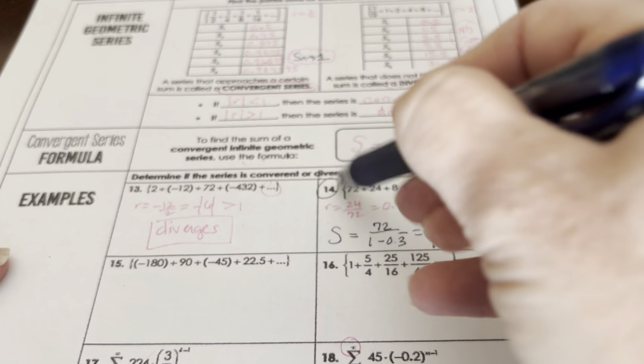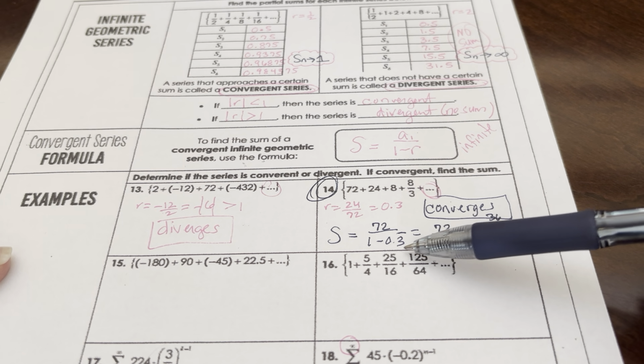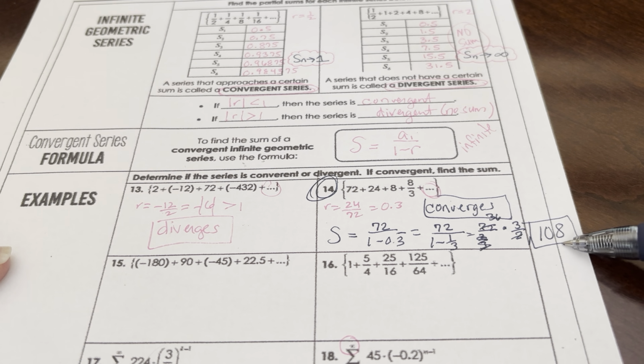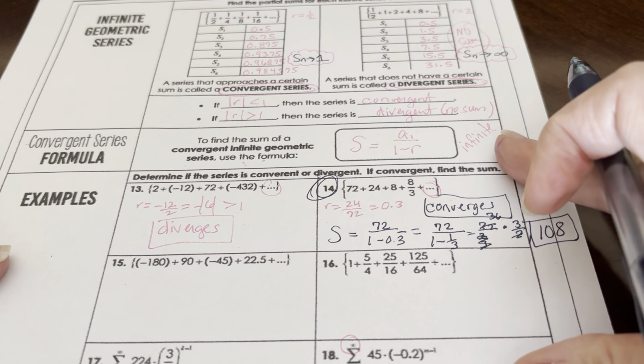So just be careful on 14. If you kept it as a decimal and did this in a calculator without using the repeating, you're not getting 108. Your answer would be wrong. So just watch out for repeating decimals. Either use the entire decimal or do something different.